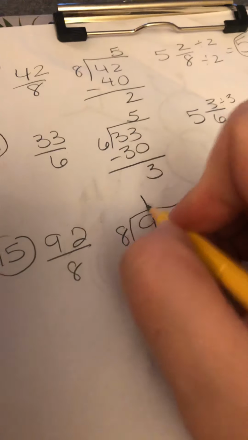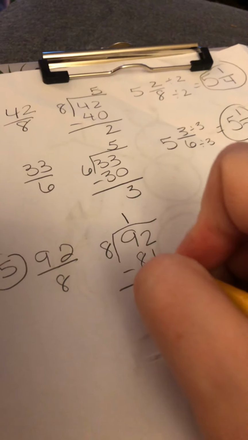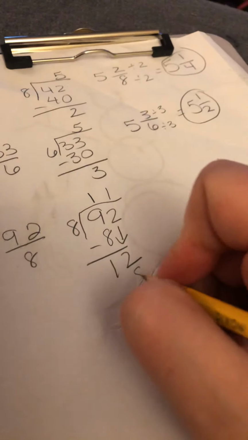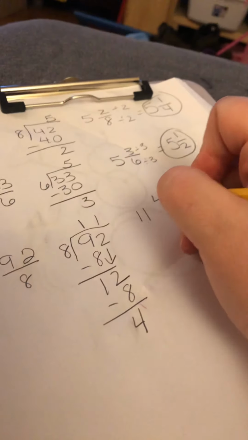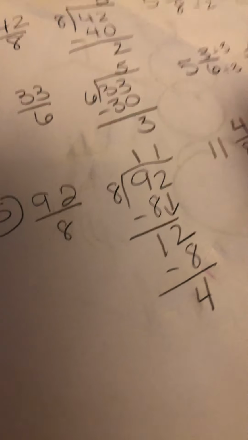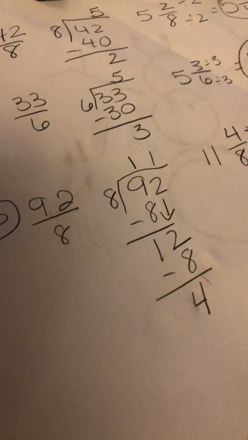So 8 goes into 9 one time. 1 times 8 is 8. Subtract 1, bring down the 2. 8 goes into 12 one time. 8, subtract, and it's 4. So this is 11 4/8, and divide by 4 equals 11 1/2.